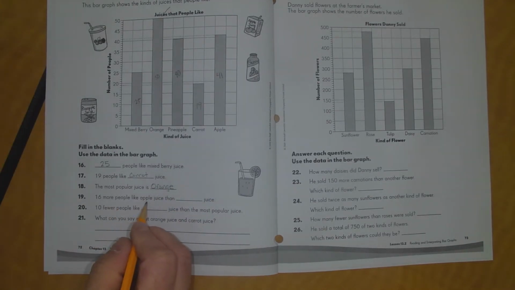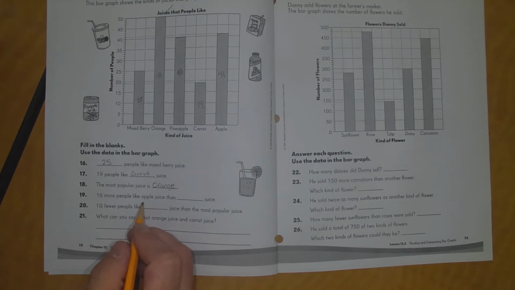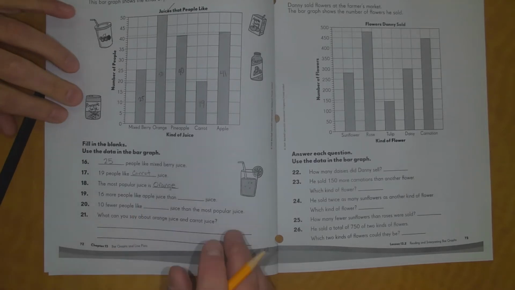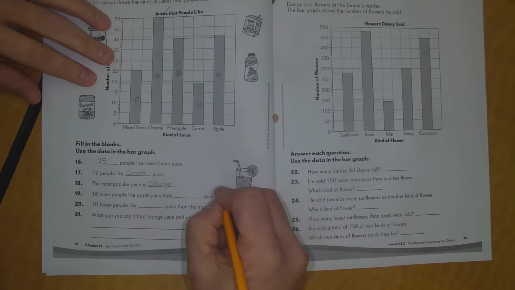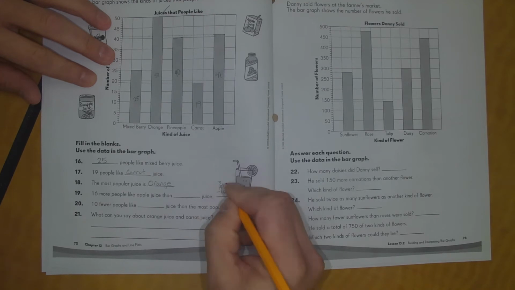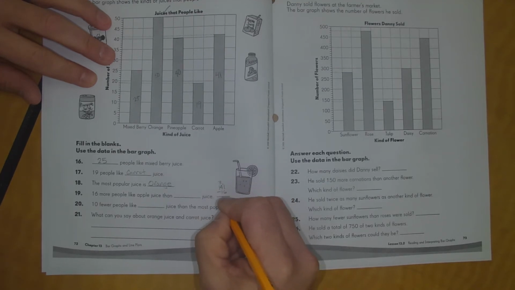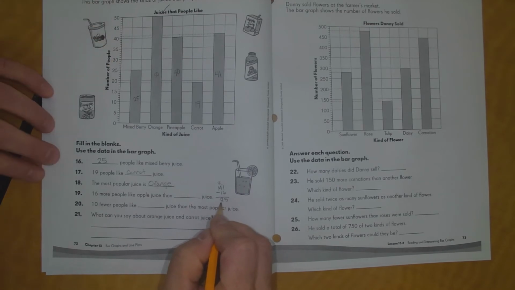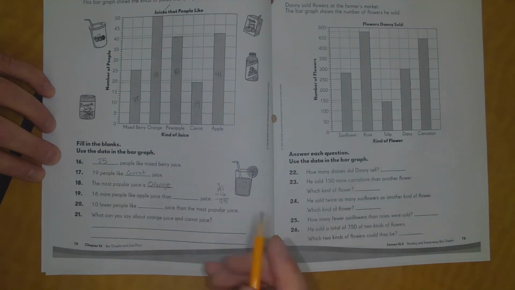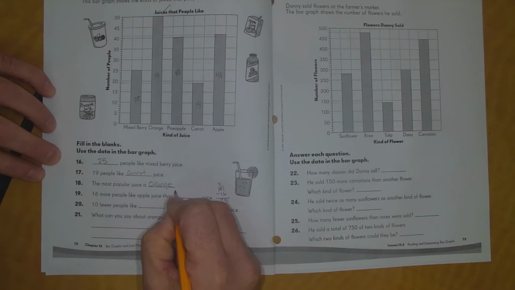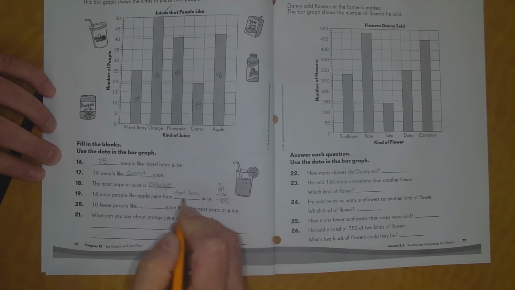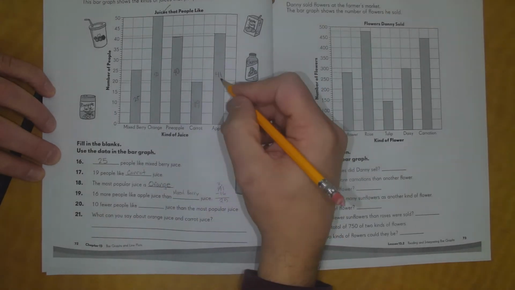16 more people like apple juice than what other juice? And you could do the subtraction here. You could say 41 minus 16 equals, and you could do all your regrouping, and you could come up with somebody that has some juice has 25 people that like it, and I know that's mixed berries. So I could do it that way, and I could get the mixed berry juice here just by taking away the 16 from the number of people who like apple juice.